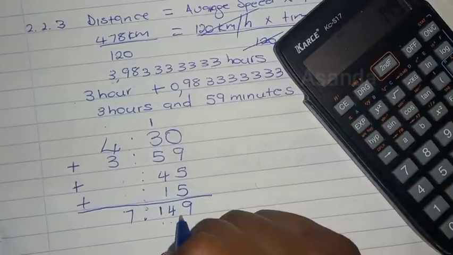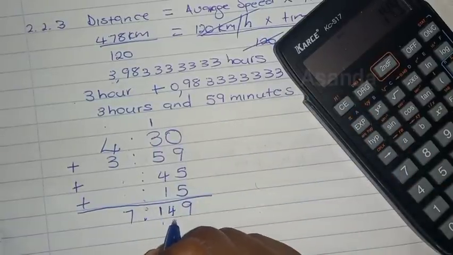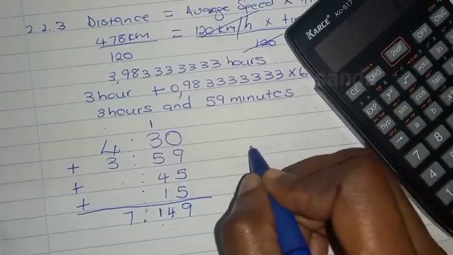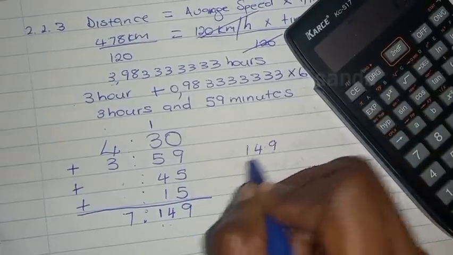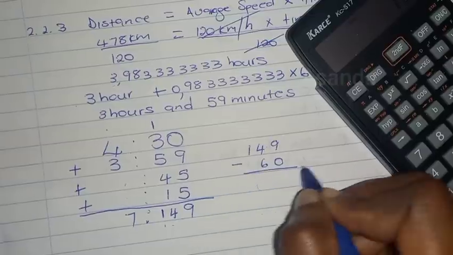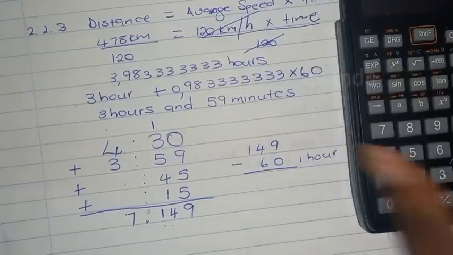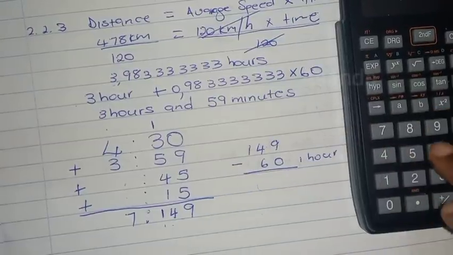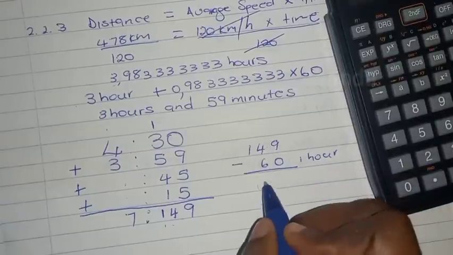Okay, so what I'm going to do is change all of this properly so that I can write it correctly. I'm going to come here and show you what I do. I will say 149 minus 60. That's going to be 1 hour. So I say 149 minus 60, it's going to leave me 89.